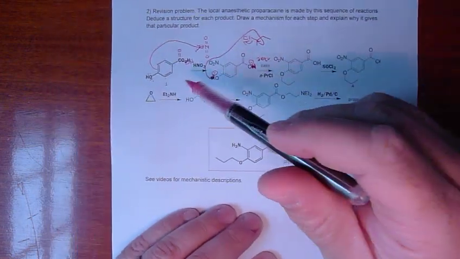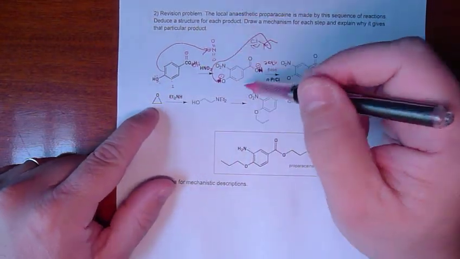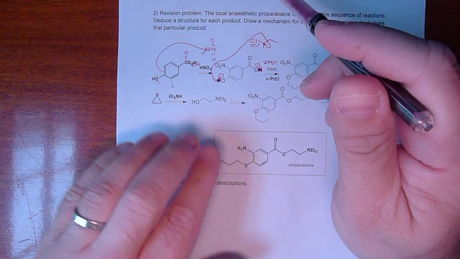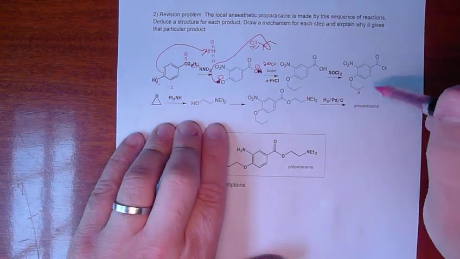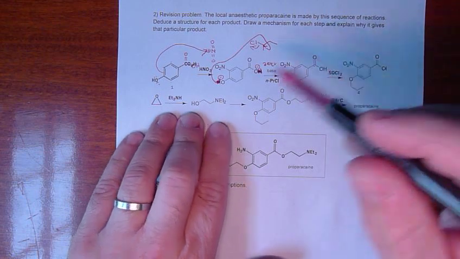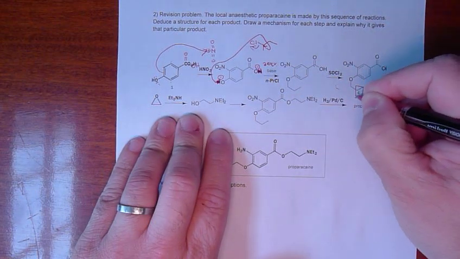So then we come over to here, and I had some people ask some questions about this, that this part is separate from this. So once you get to here, that is treated as compound number 4.